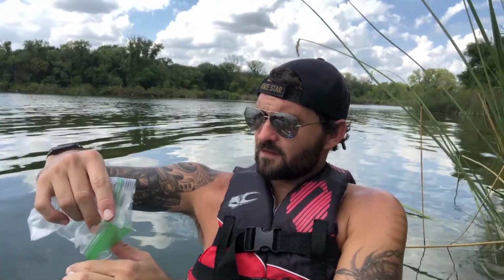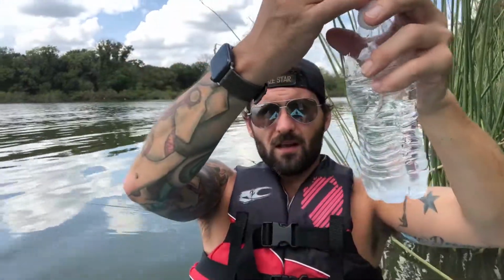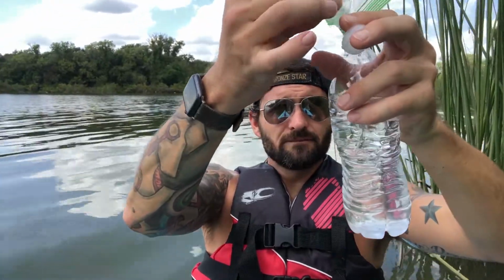So you can think about which would have more density, when I put a little bit of the salt in versus all the salt. So here I'm putting all of the salt here.